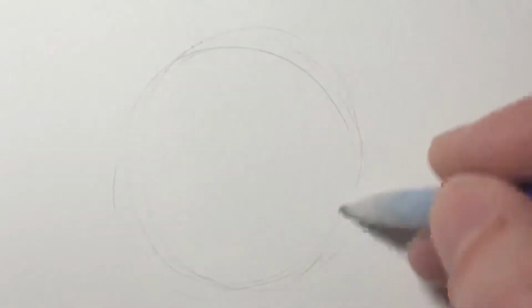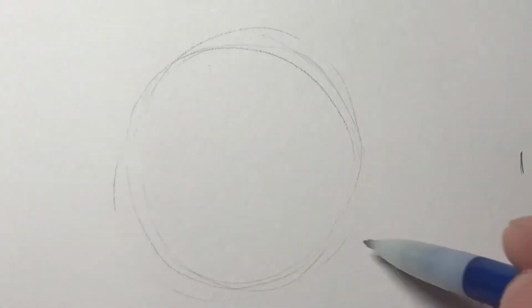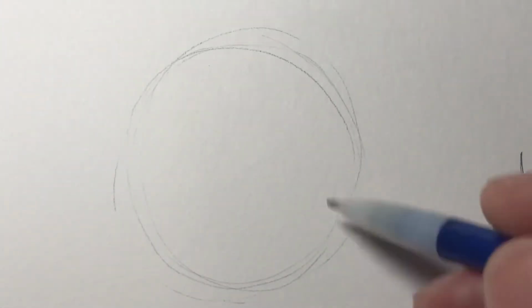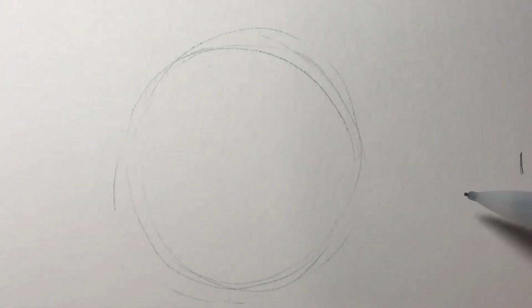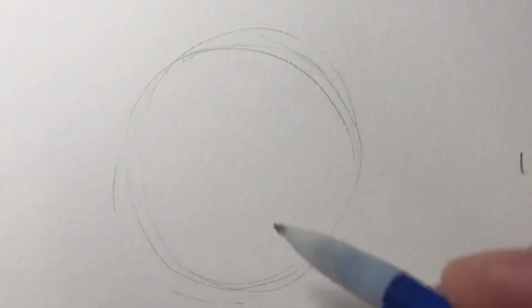So when you're thinking about the eye, or maybe this is your first time drawing an eye, think about it as a ball. So I drew a nice circle to represent the whole ball. You're not going to see much of this. Most of this is covered by your bones and your skin.